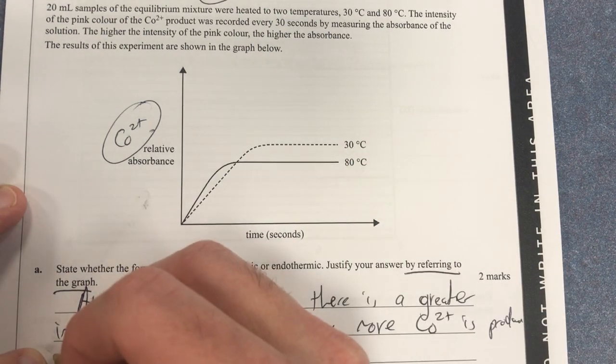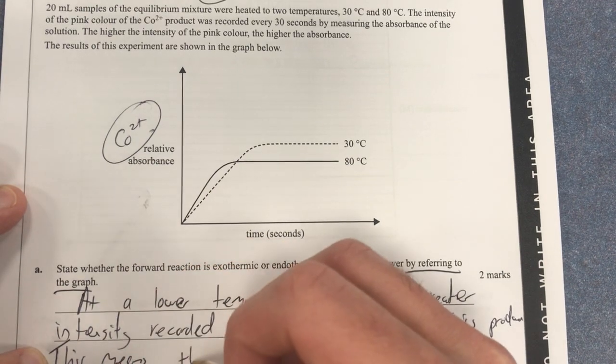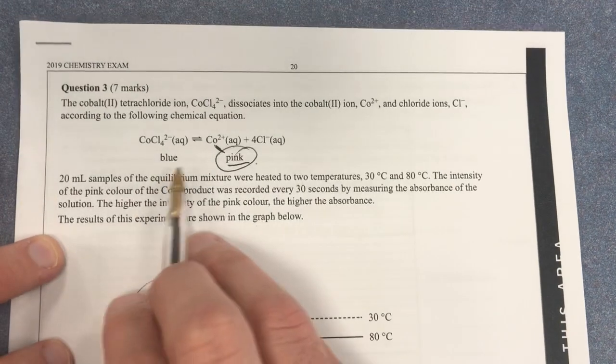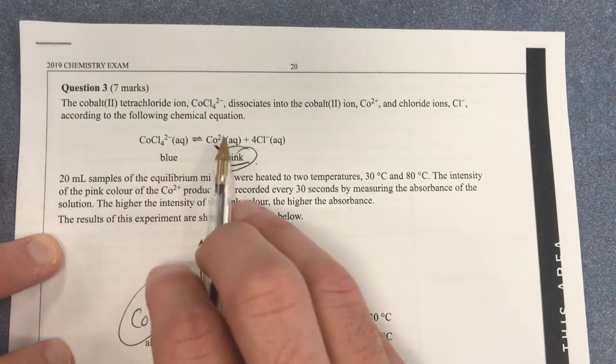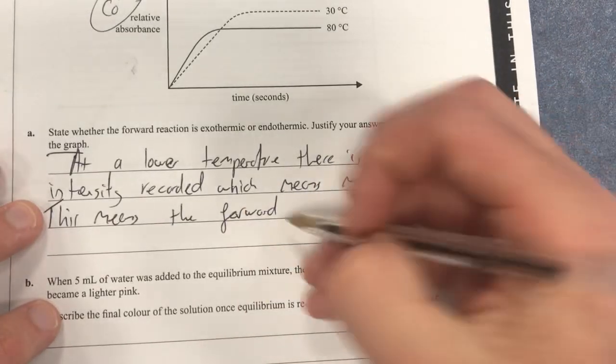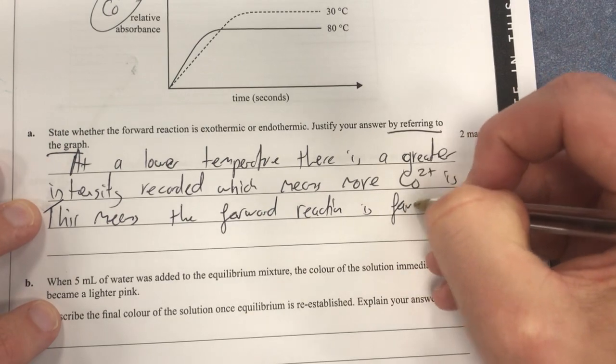So therefore, because obviously this here is our pink color, we've got more of this at a lower temperature. So the forward reaction is favored.